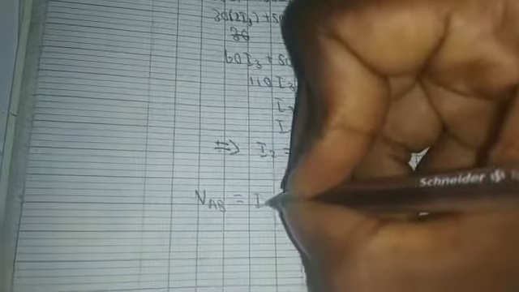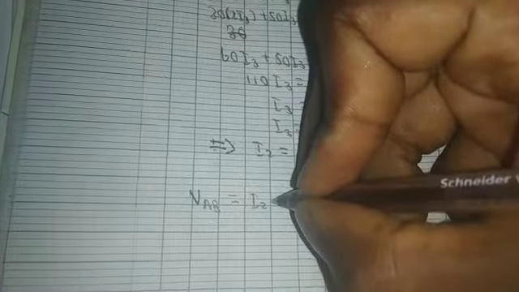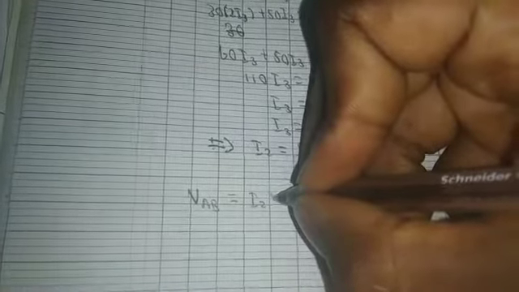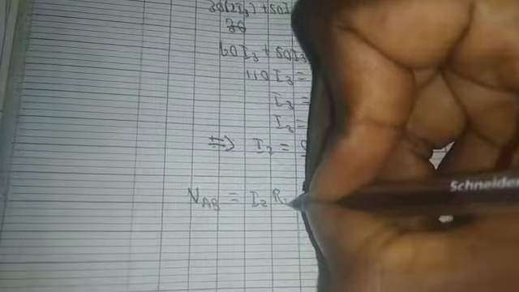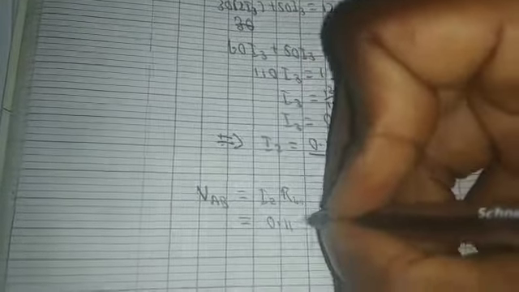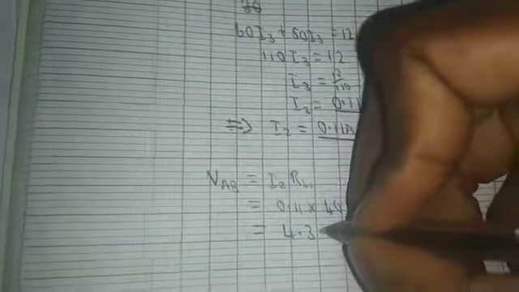We know that voltage is current times resistance, so it is I2 times the resistance there, which is 40. So I2 is 0.11 times 40, and this, if you punch it on calculators, will give you 4.36 volts. Perfect. So now let's go to Roman 2.